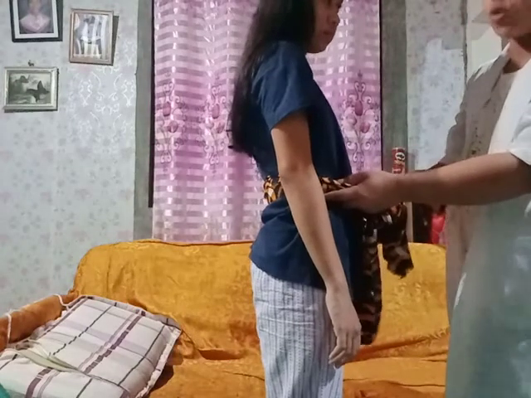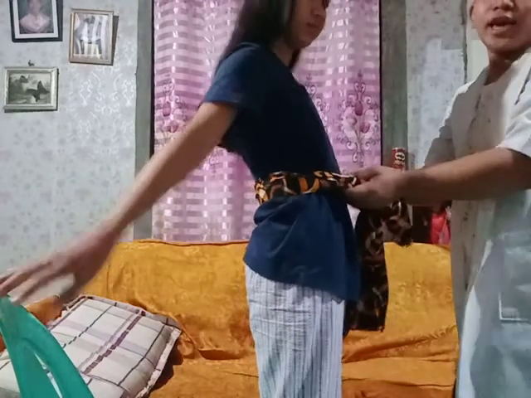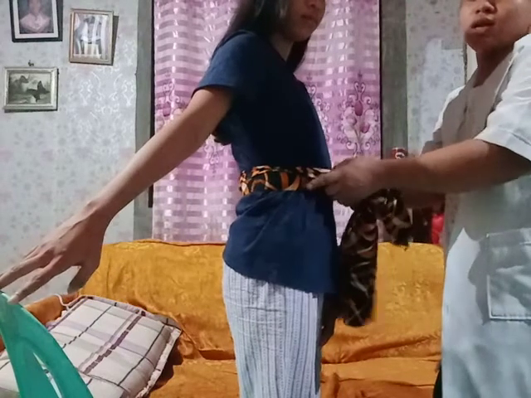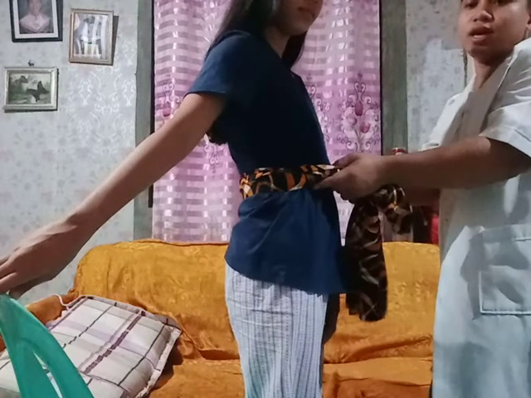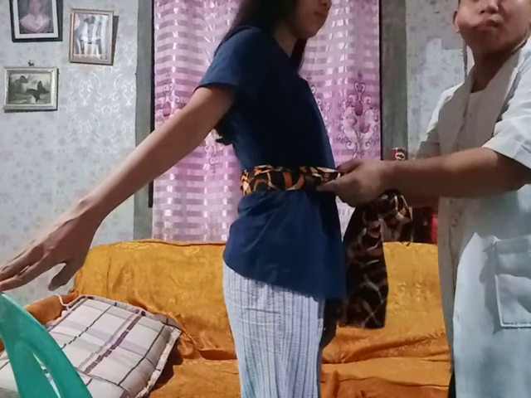So ma'am, pwede pong gamitin niyo pong arm niyo para i-hold po yung chair na lang po. Yan po. Next is flex hips and knees while lowering the client into the chair or the wheelchair. The rationale is it prevents injury to the client from poor body alignment.